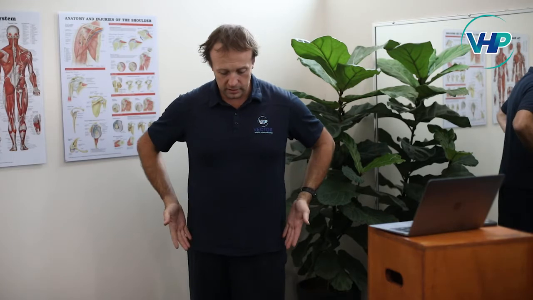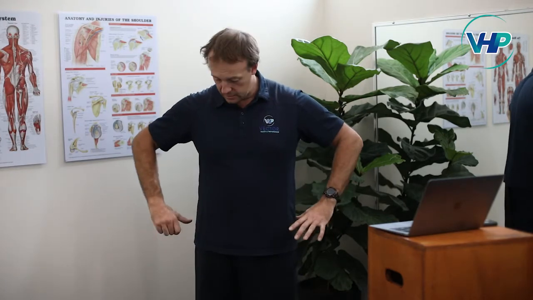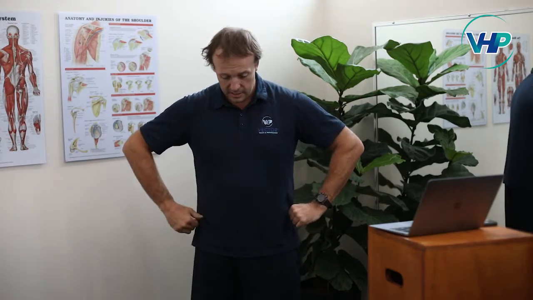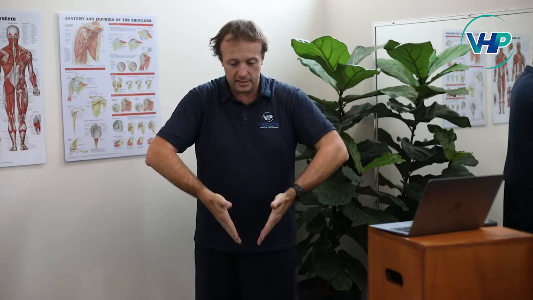Now with female athletes, one of the big differences is that generally going through puberty, and maybe beyond into early adulthood, you get what's called a Q angle, which is essentially the angle of where the center of the hip joint is compared to where the foot ends up on the ground. And there tends to be an angle like this.